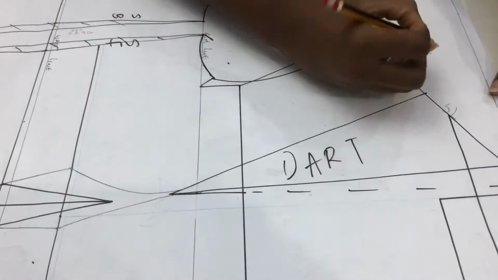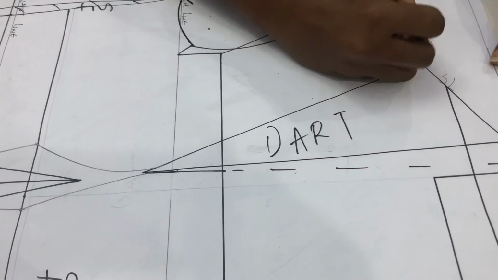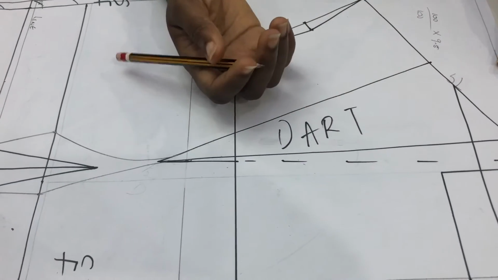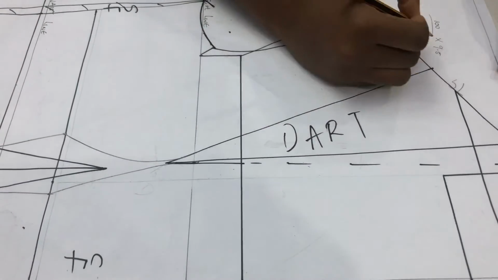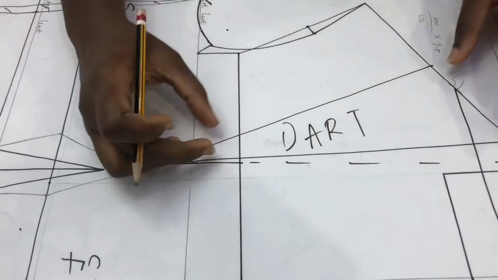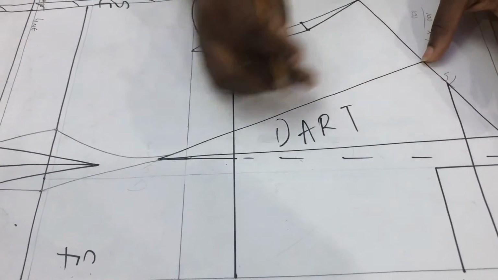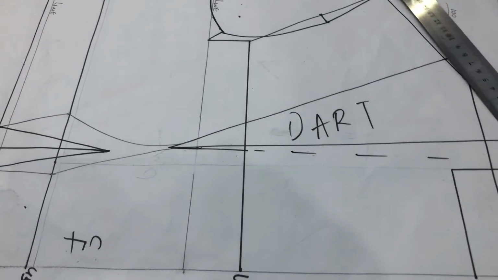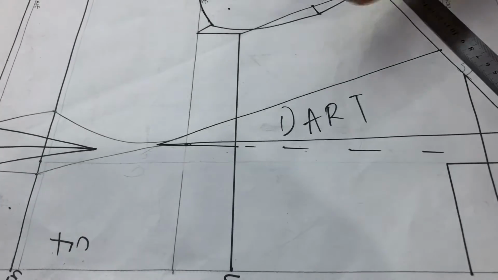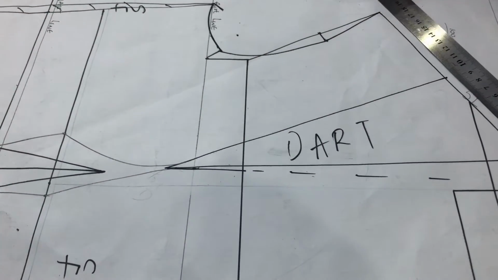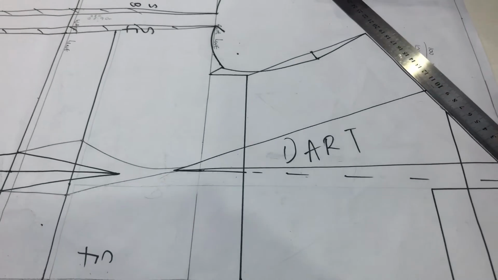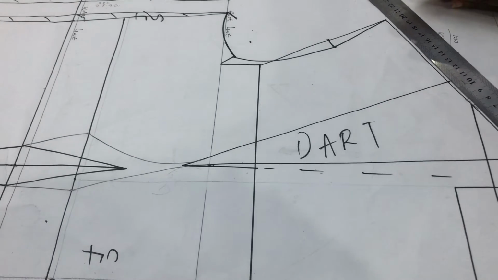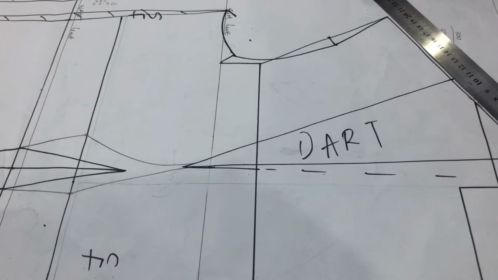So 100 divided by 100 times your dart measurement, which is 9.5 for me. Once you do this, my answer is 9.5. What I do next is I add my answer, which is 9.5, to my 9.5 dart. We have our dart here. Make sure whatever you are doing, you add more to this side, just like we did for the under bust measurement. So I add my 9.5 to the 9.5 dart measurement.